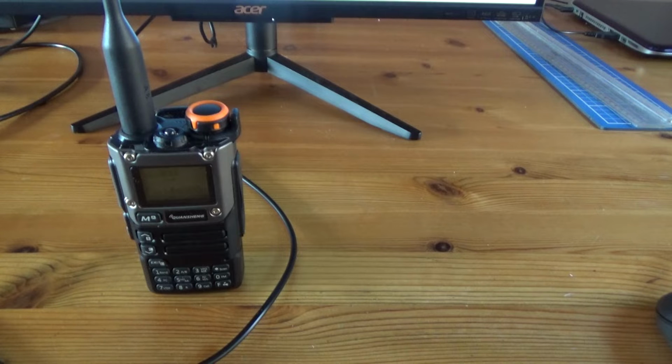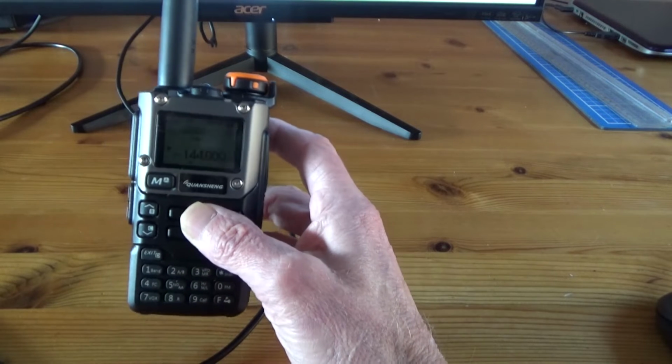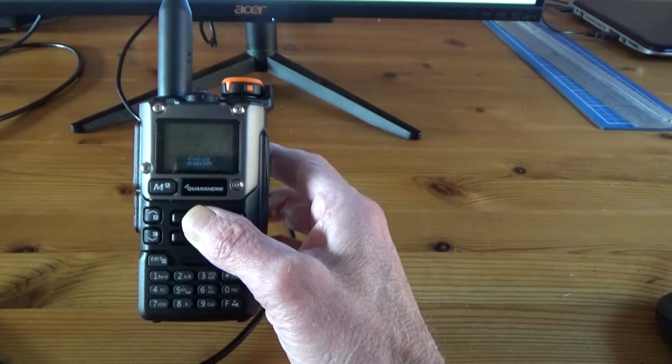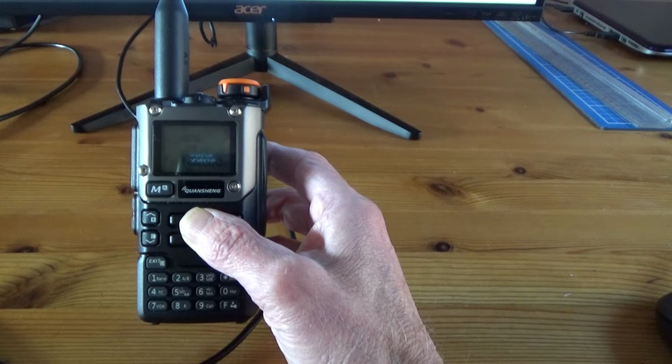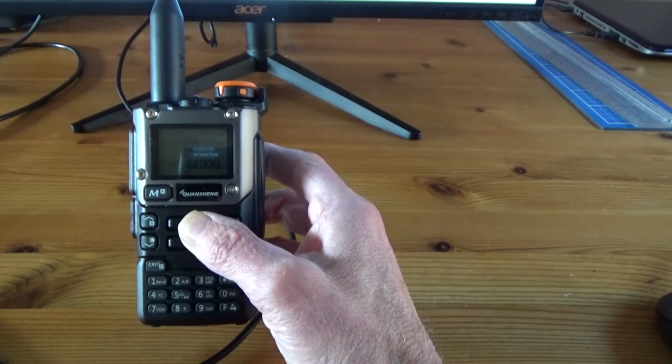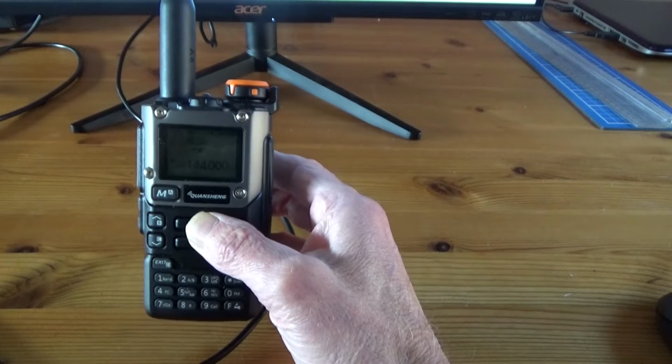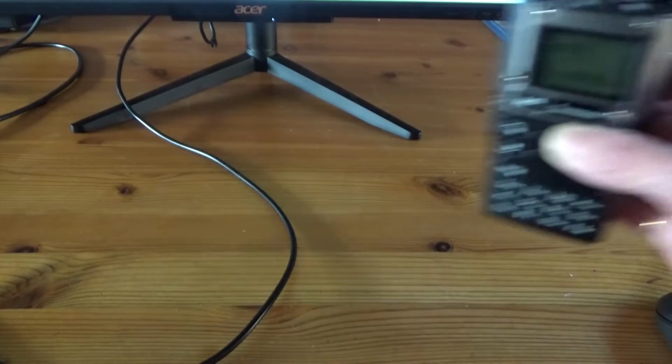And I also had a question or a comment about what the spurious emissions would be like, and the power output, if you modify this radio to work on 27 megahertz. Well, we'll see in a while what happens when you try and make it transmit on 27 megahertz.